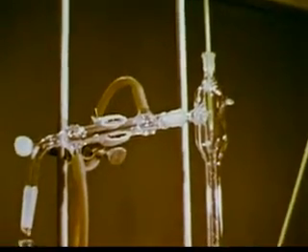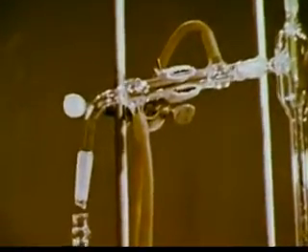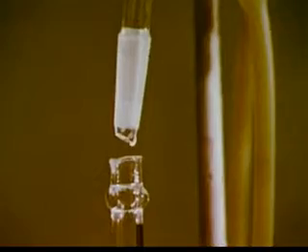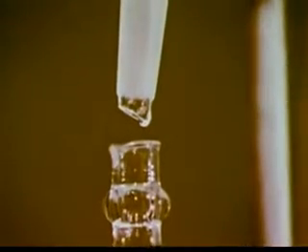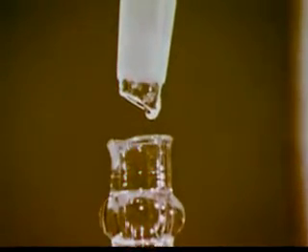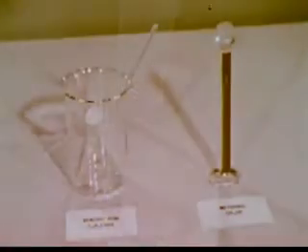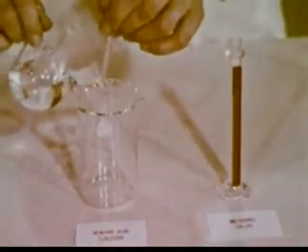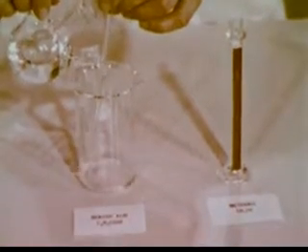Under these conditions, a colorless liquid condenses and collects in a graduated cylinder. The boiling point and other properties prove that it is methanol. The other product, which we will find to be benzoic acid, is still in the hydroxide solution.